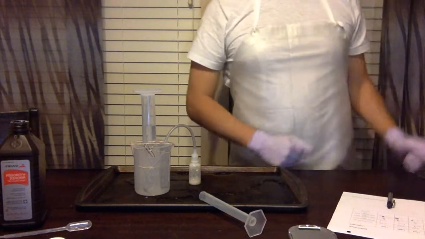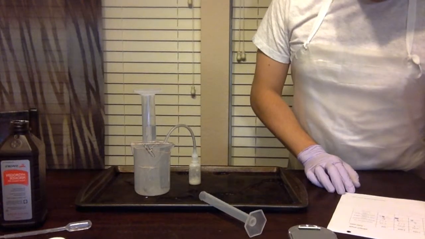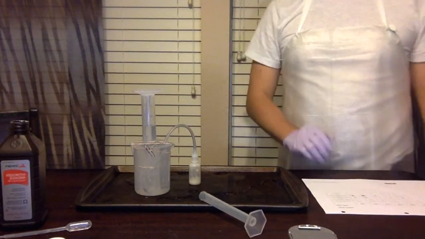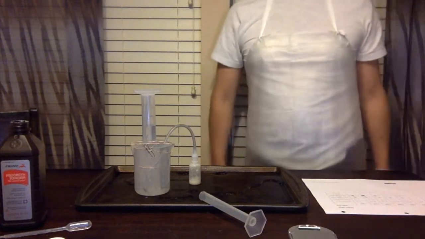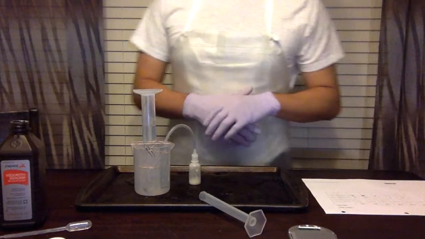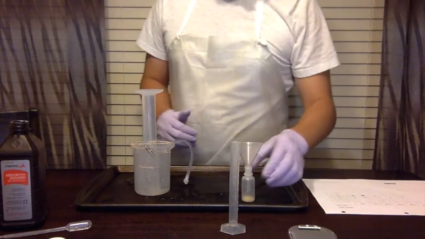We'll give it a couple of seconds, but it looks like we stopped at 26 milliliters. Yep, we have stopped at 26 milliliters. We'll be back to commence trial number 6. All right, we are commencing trial number 6.